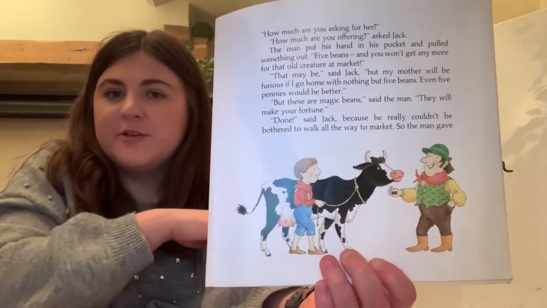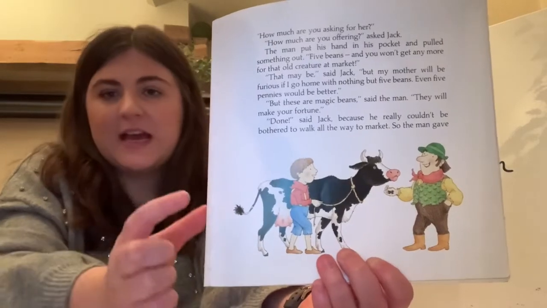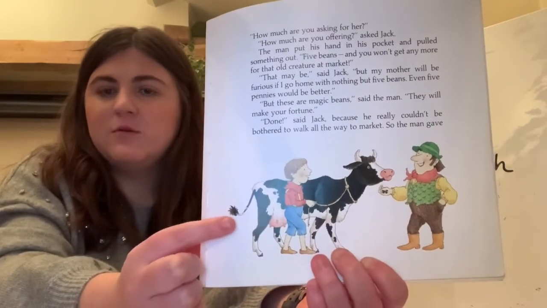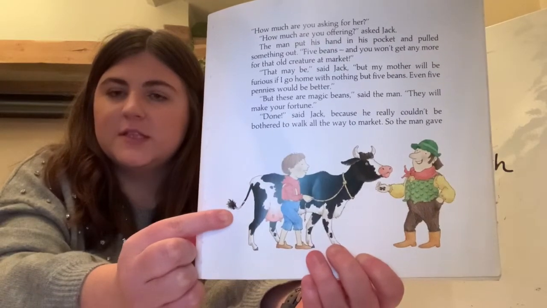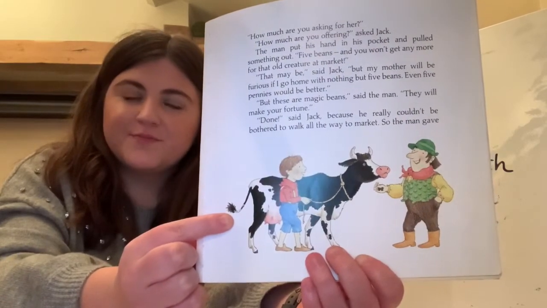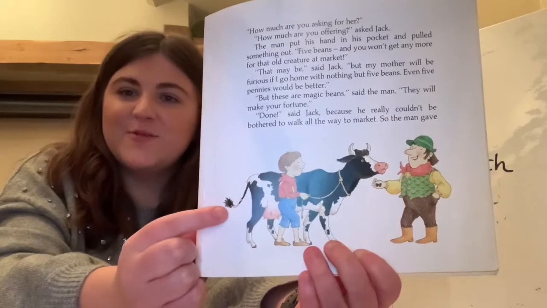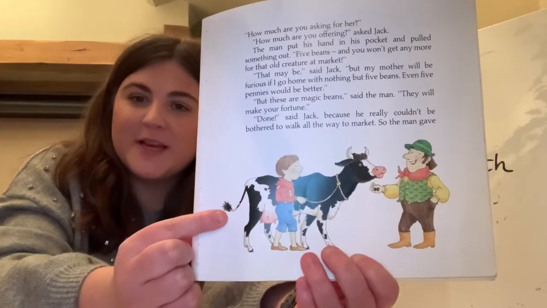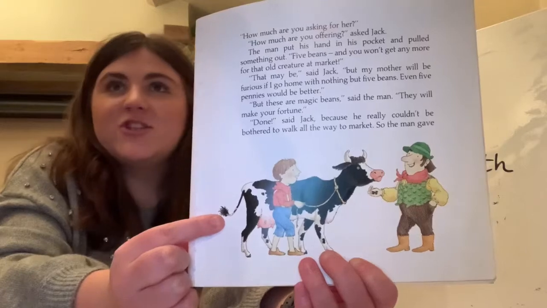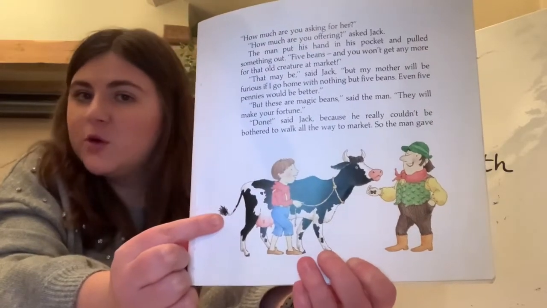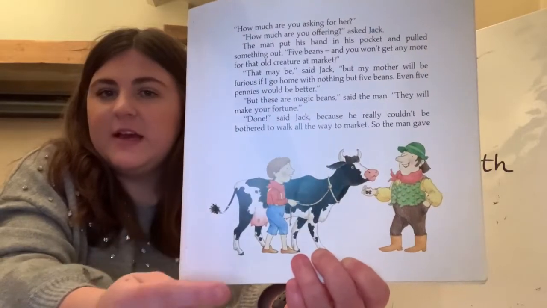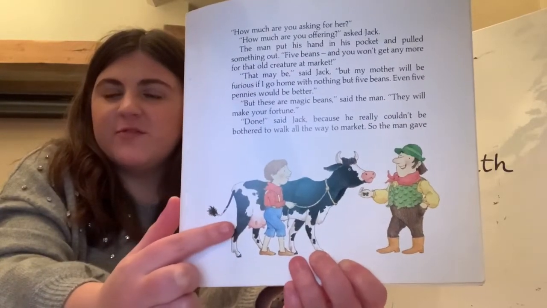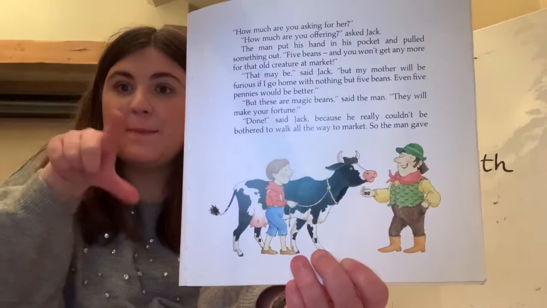How else might you describe the cow? What about the cow's tail? What can you tell me about the cow's tail? You might say it's fluffy or spiky, or you might imagine that it feels rough or soft or scraggly. What about the size of the cow? Is it big?